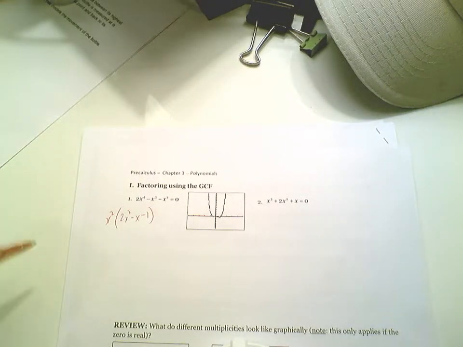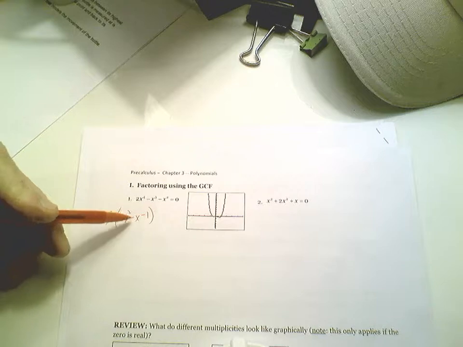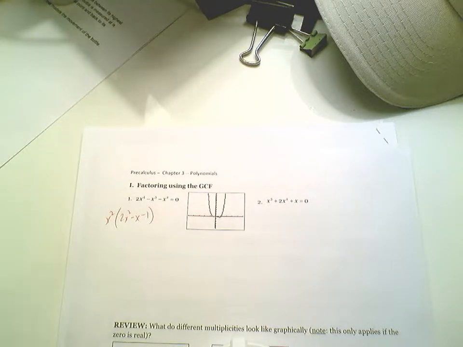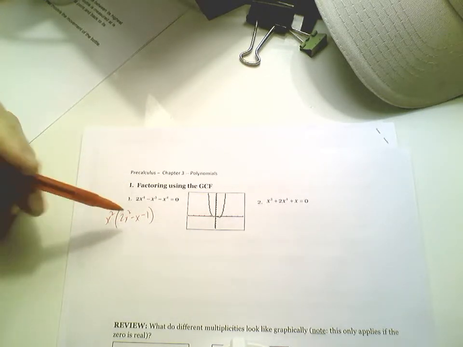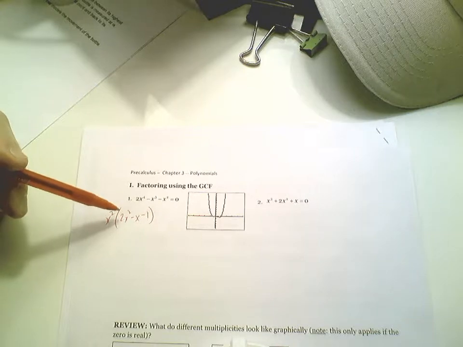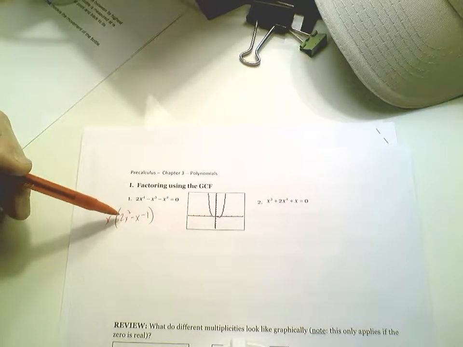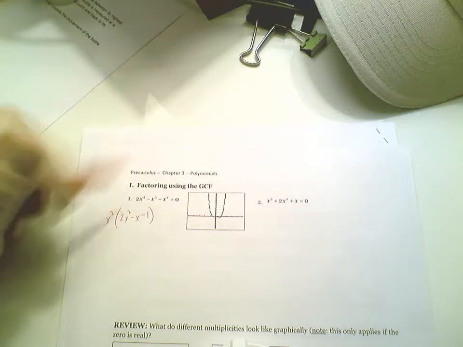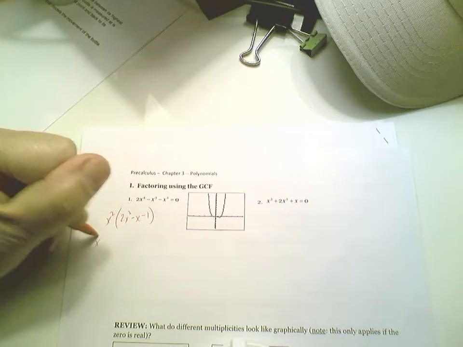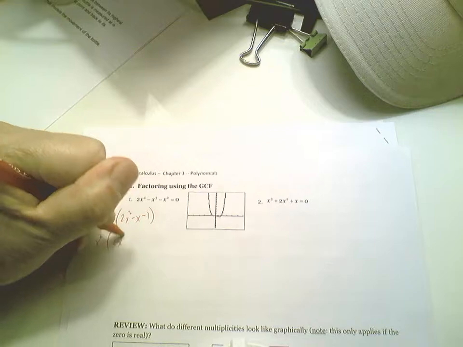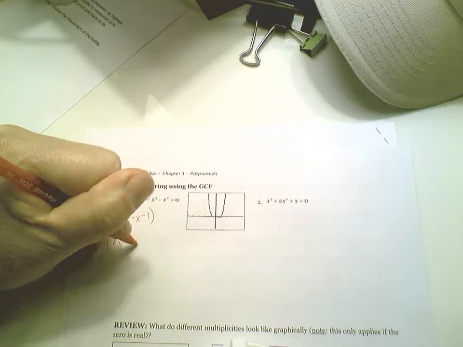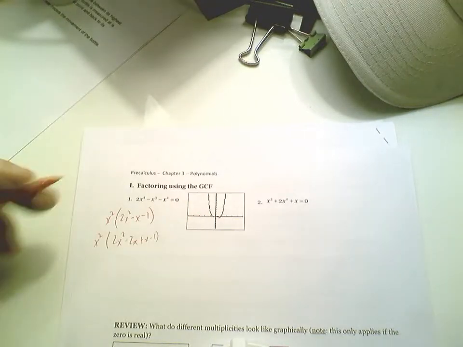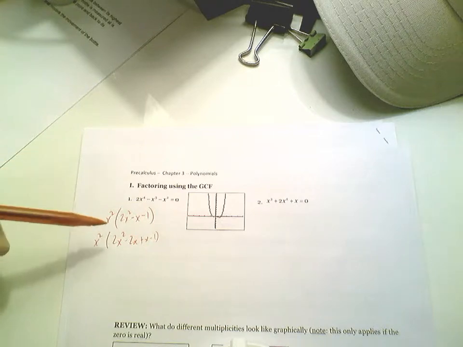Now, can we break down 2x squared minus x minus 1? We want to, because remember, we want to get linear factors. What do we know we could do with this? We look for two numbers that when multiplied give us -2 and when added together give us -1. We can use decomposition. So take a look: we'll have 2x squared minus 2x plus x minus 1. That's what decomposition would have us do with this type of problem.